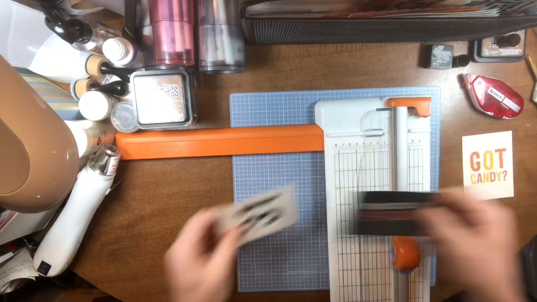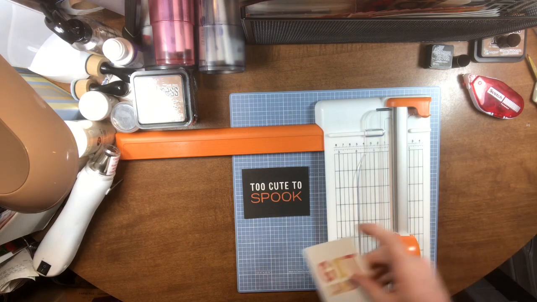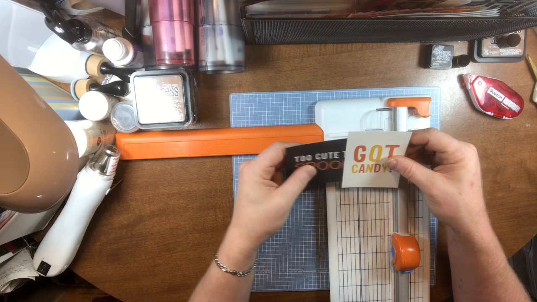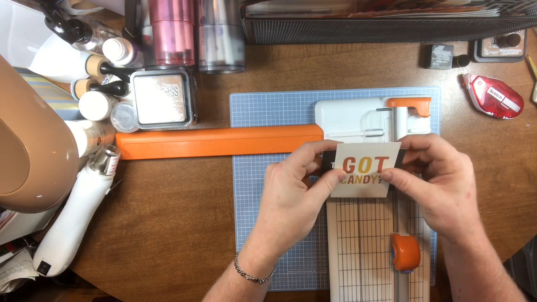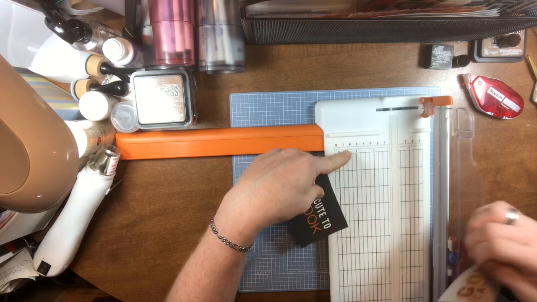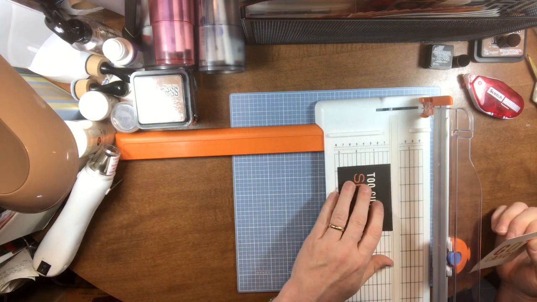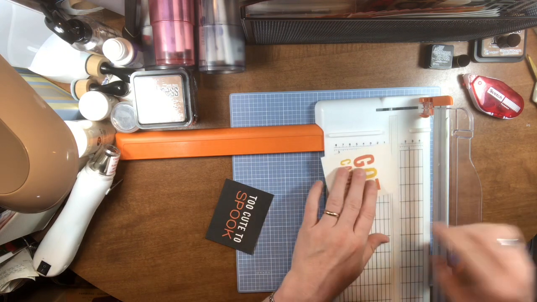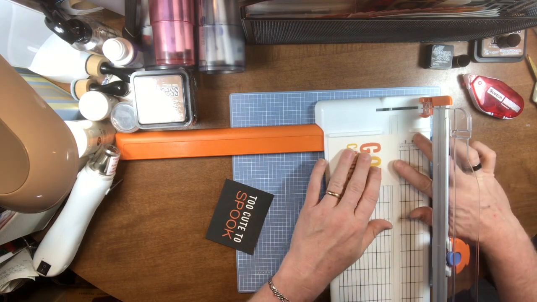So there we got our Too Cute to Spook and Got Candy. Now what I want to do is I want this Got Candy to be the same height as our Too Cute to Spook. So what we're going to find out here is, let's see, this is about 3 inches if I remember correctly. That's 3 inches. So we're going to come in a little bit from this side.